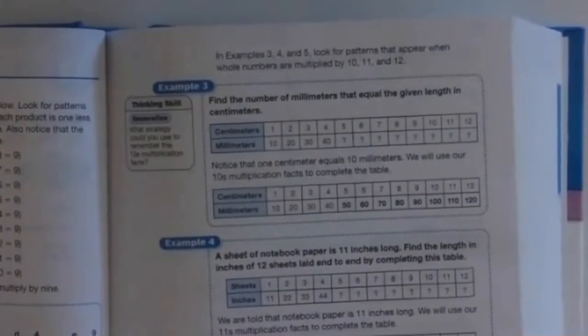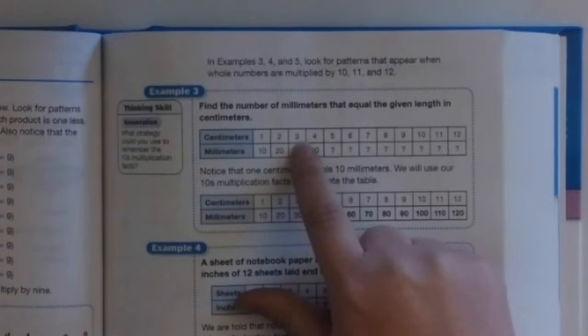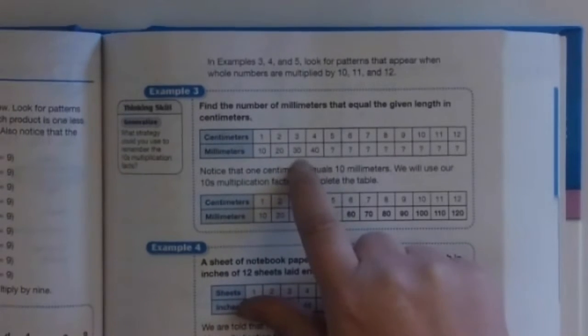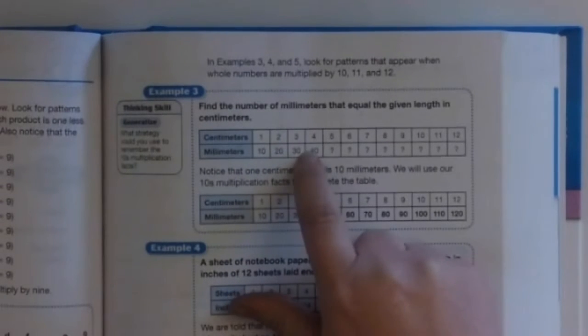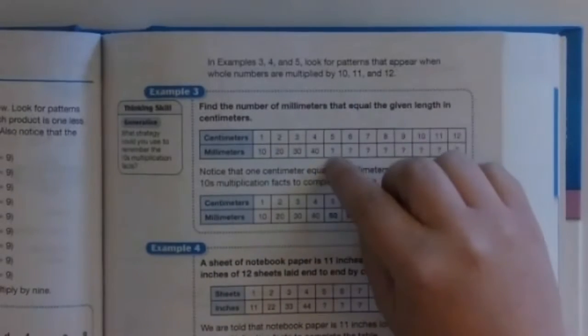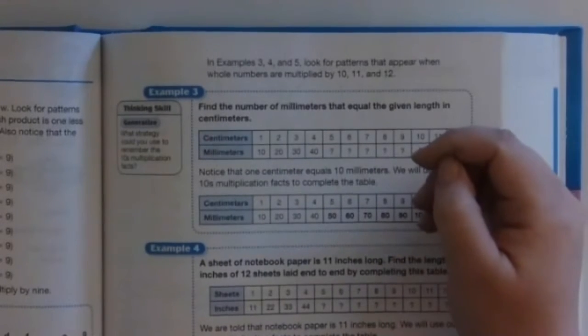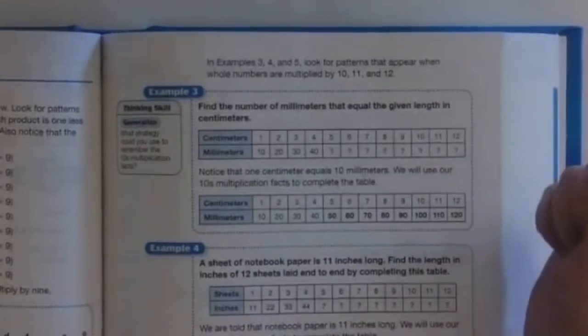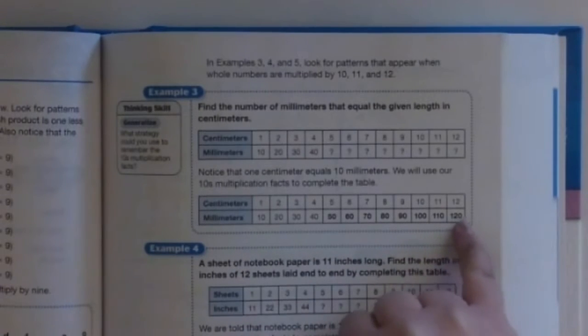Okay, looking over at these ones, we have timesing by 10. Timesing by 10, you take whatever number you've timesed 10 by and add a 0 to it, or move the decimal place over once. So 1 times 10 is 10, 2 times 10 is 20, 3 times 10 is 30, 4 times 10 is 40, on and on and on. All you're doing is taking the decimal place that's right beside the ones column and moving it over 1 and putting a 0, or adding a 0 to the number. Those are tens times tables. No matter how high you go, you do the same thing. You just add a 0.